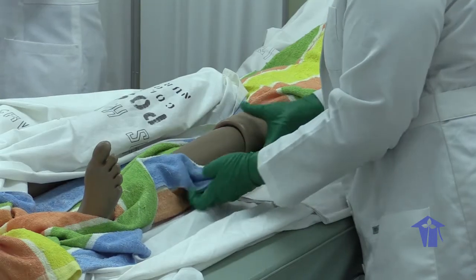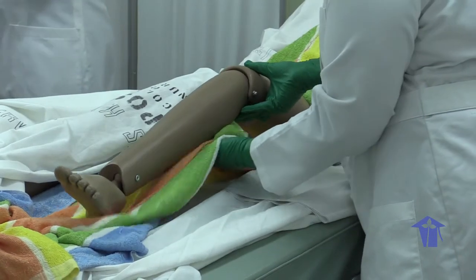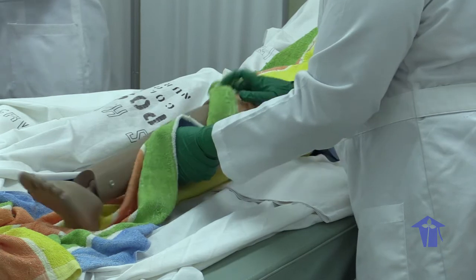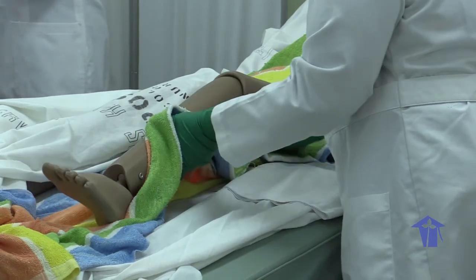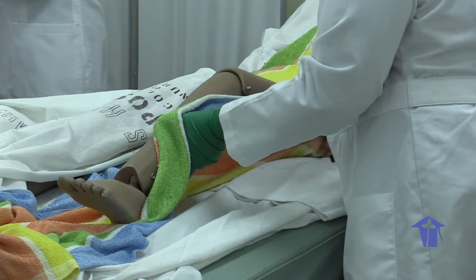Again, pat dry when drying the skin. The same is repeated for the right leg.